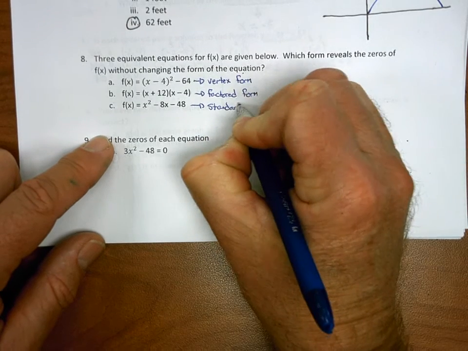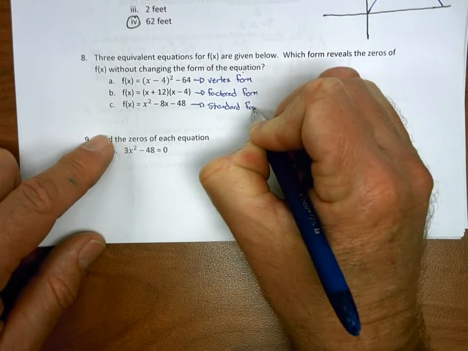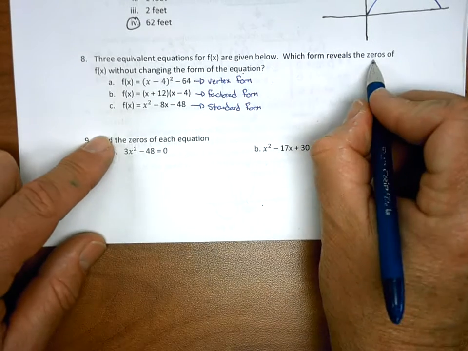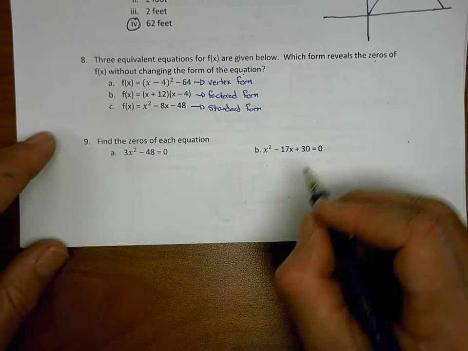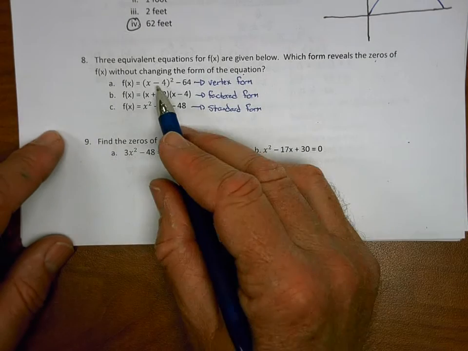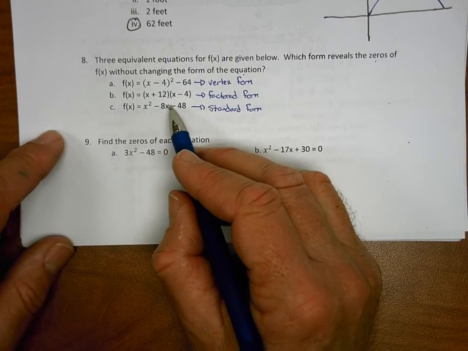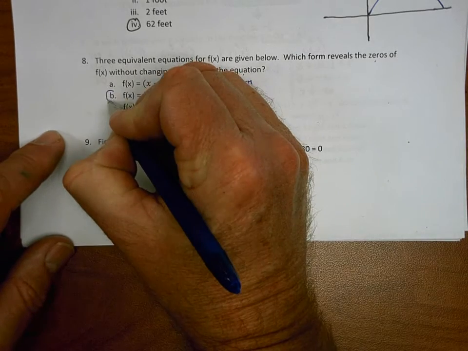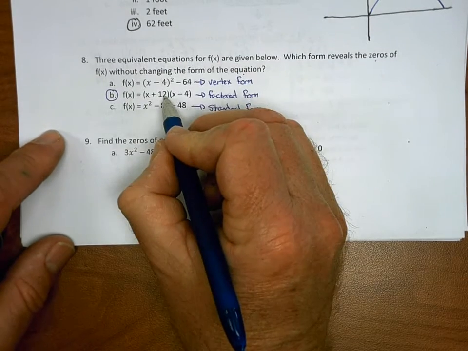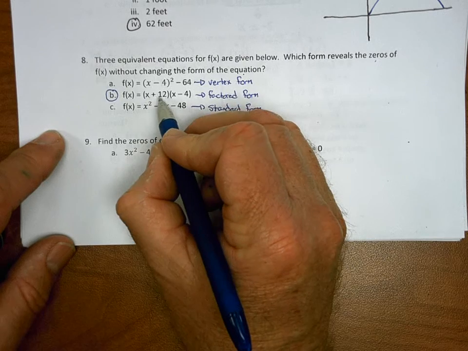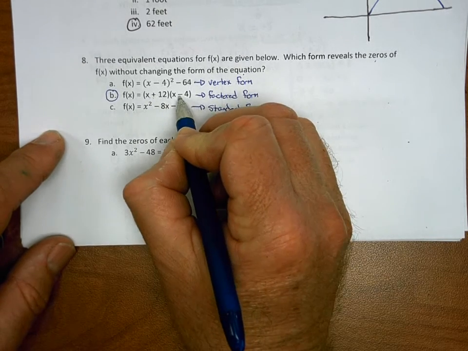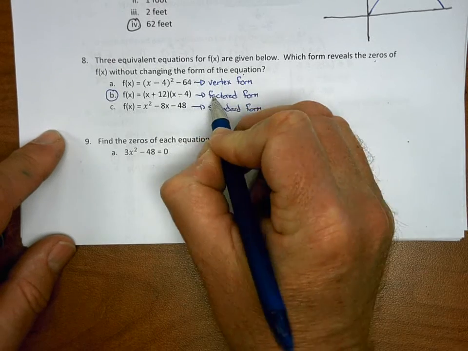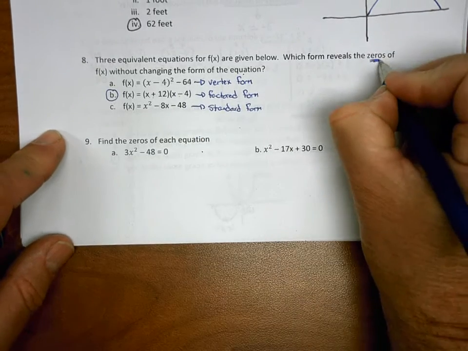All right, so which one of these forms tells us the zeros of the graph? In other words, which form tells us the solutions to the graph without having to change it at all? That would be B. Why? Because my solutions would be, you don't have to find it, negative 12 and positive 4. So the factored form reveals what we call the zeros.